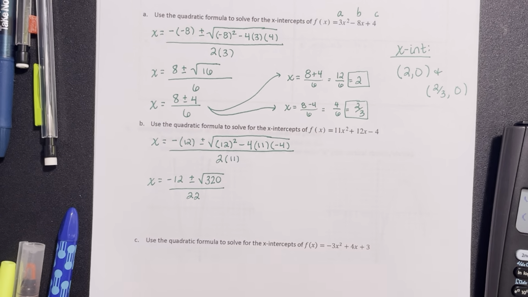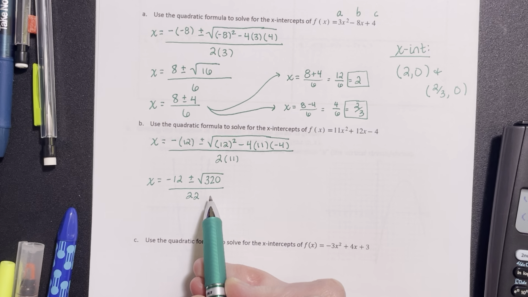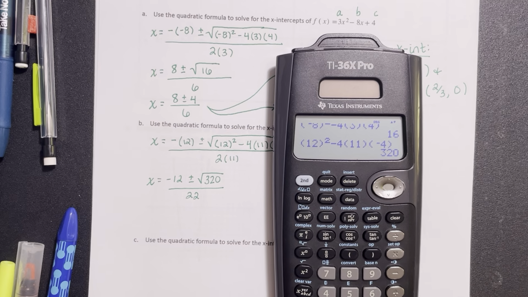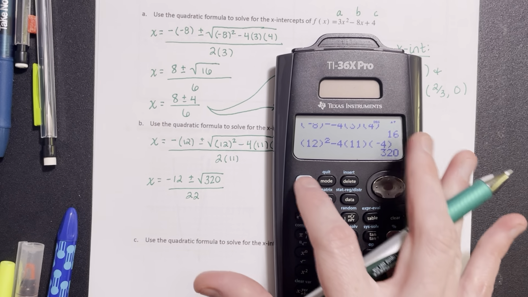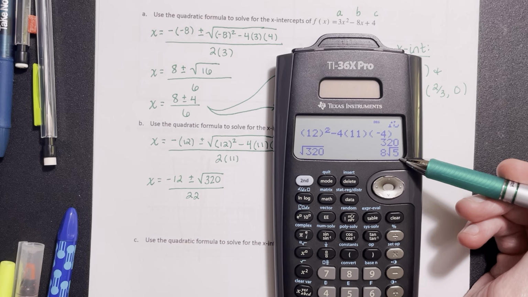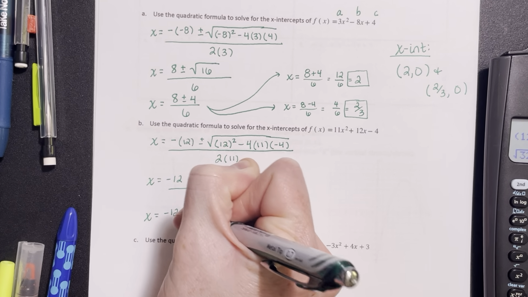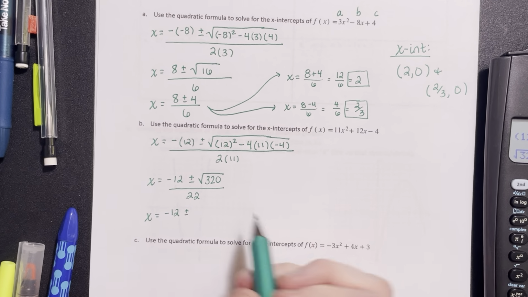So we need a way to reduce this radical. We've had a previous lesson on simplifying radicals. If this is something that you need more assistance on, that's fine. You have some extra videos that are posted to help simplify a radical. But if you have this calculator, when you do the square root of 320, it will automatically reduce and simplify that radical to 8 square roots of 5. I'm just going to substitute that in its spot. So the square root of 320 was equivalent to 8 square roots of 5 over 22.